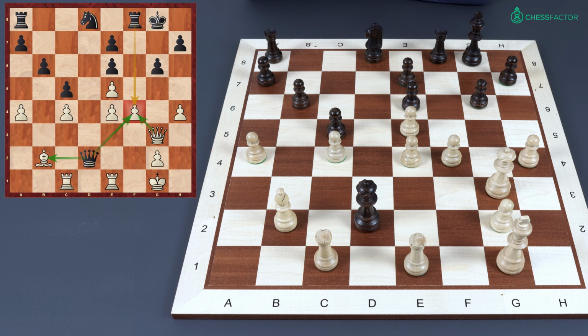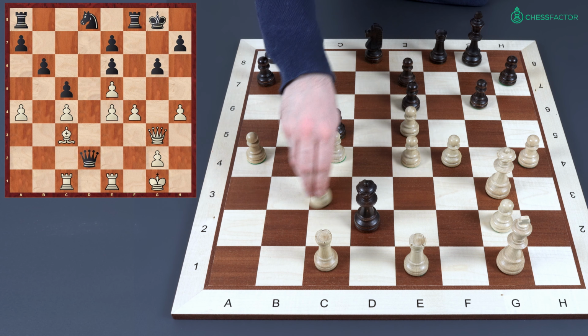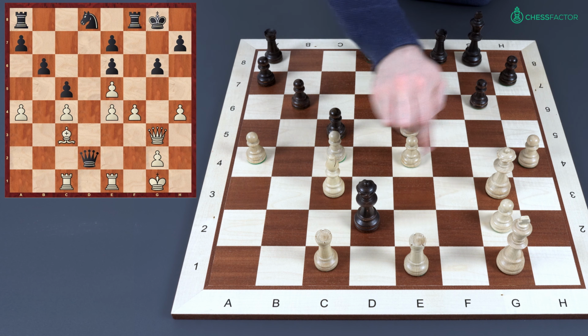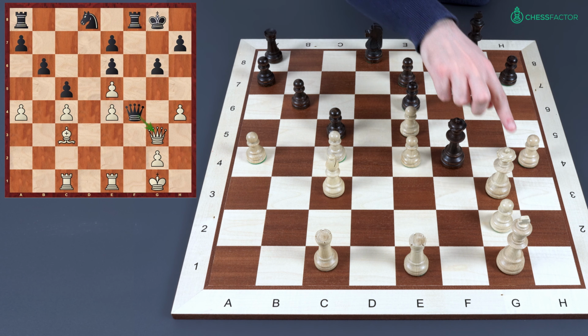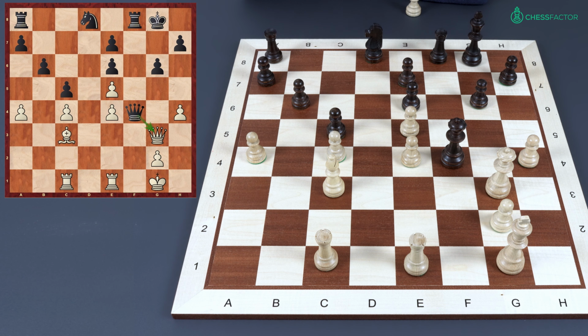So if white plays, for example, bishop to c3, black will capture on f4. And that is a very, very important pawn because he also, in targeting the white queen, makes sure that white does not have enough time to play a move like h5 with a nasty attack. Okay, let's take a look at one more example.